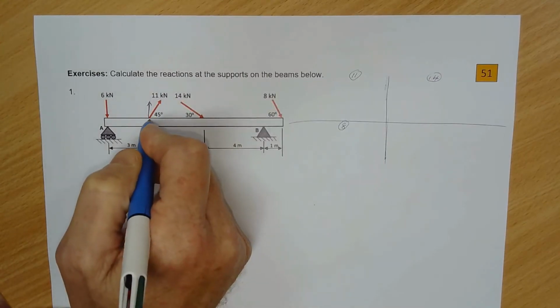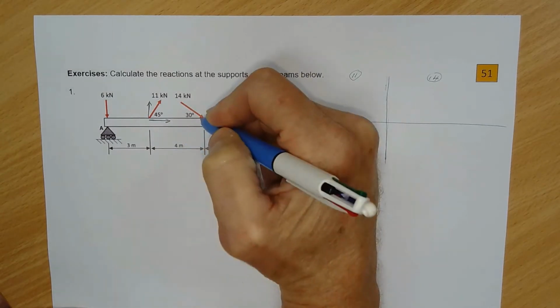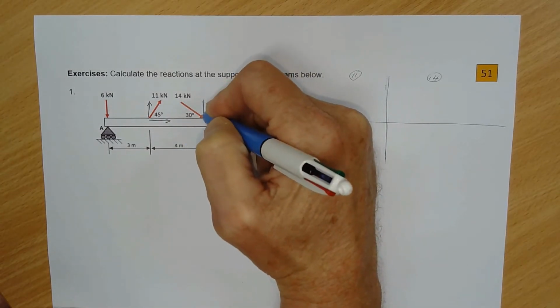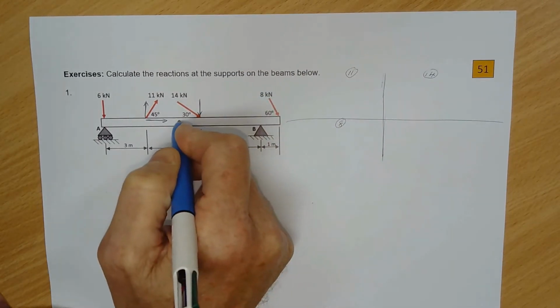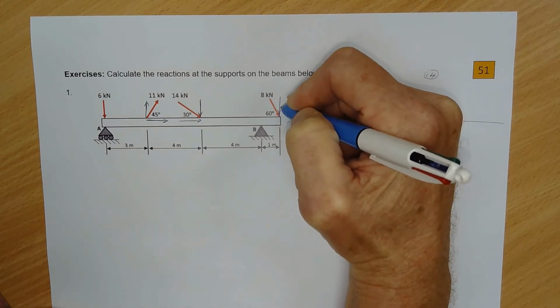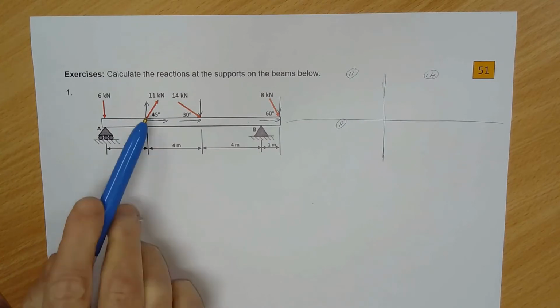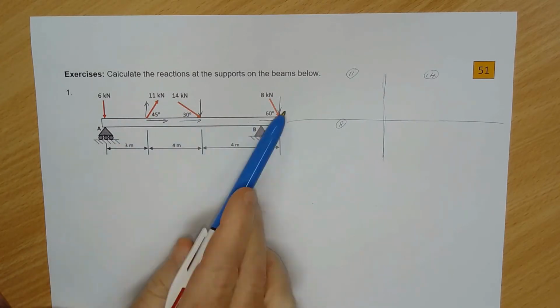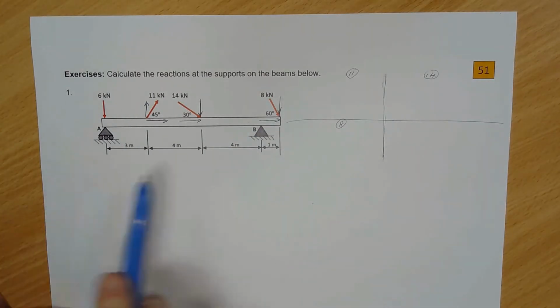We can see there that the 11 kilonewton force has vertical and horizontal components, as does the 14 and the 8. Be aware that the vertical component in the 11 is going up, these two going down, and the horizontal component in each of the three forces is going to the right.